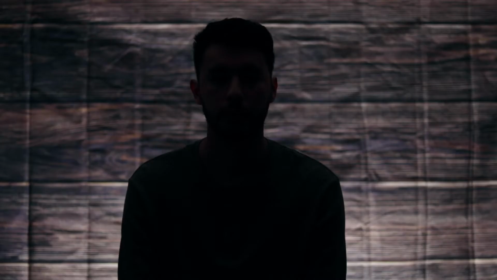So there are different types of lighting styles to choose from. Each one of these lights has a purpose. I'm going to show you the right ones to choose, so stay tuned.